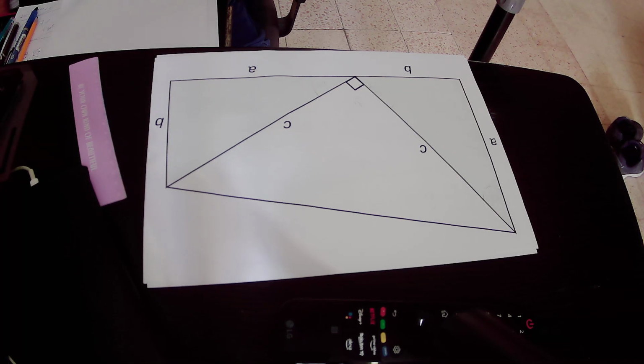because if we have two triangles that have two equal sides and the angles between those two sides are equal, then those two triangles coincide with each other.